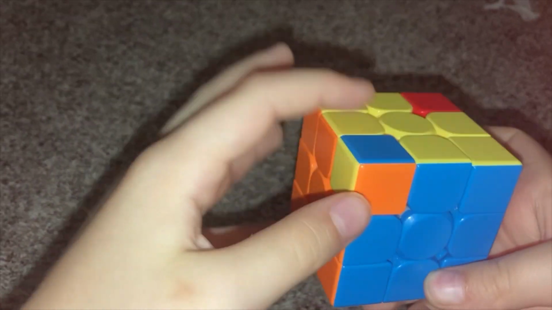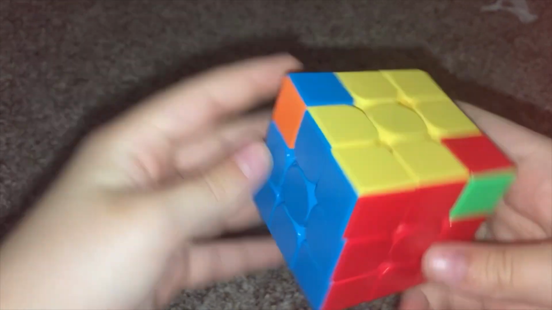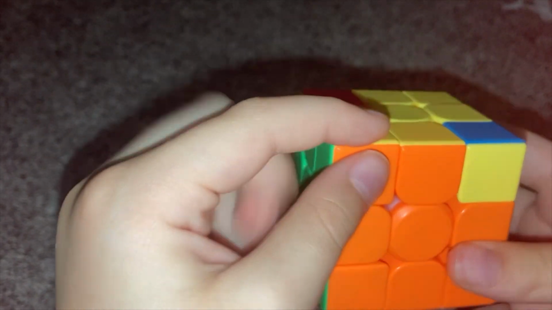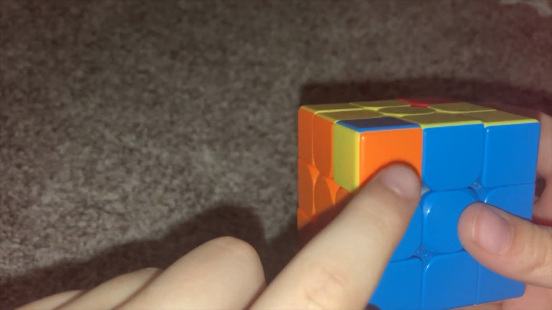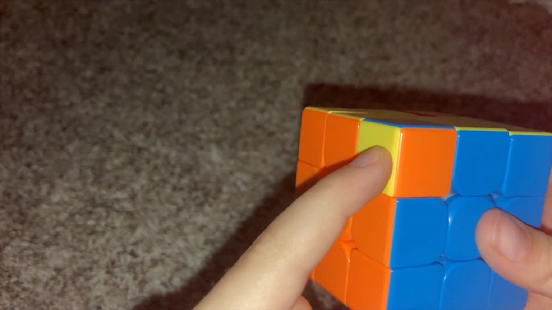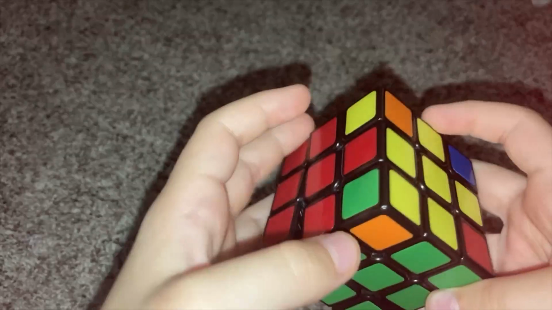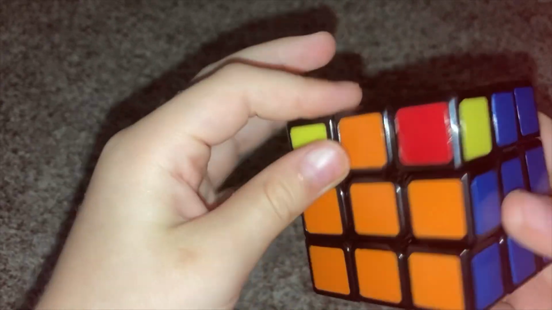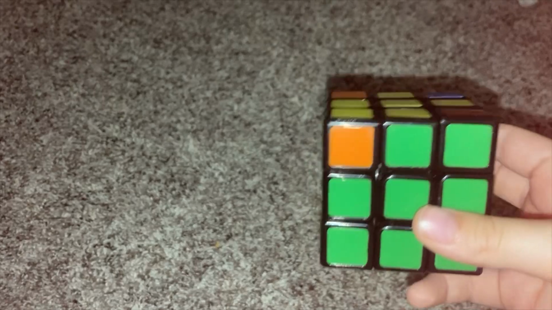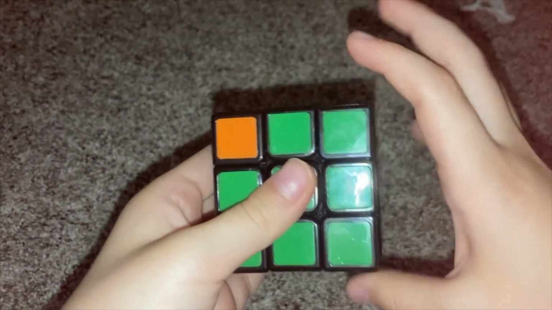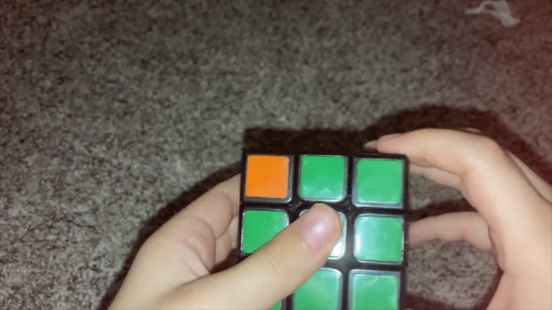Next step, solving the top corners. So now we don't have to make them all look like this. So you see this is orange, blue, and yellow. So we want to be in between the orange, blue, and yellow centers. So there's actually none that are correct. So I'm going to teach you this algorithm. If you get none correct, then you want to do this algorithm.